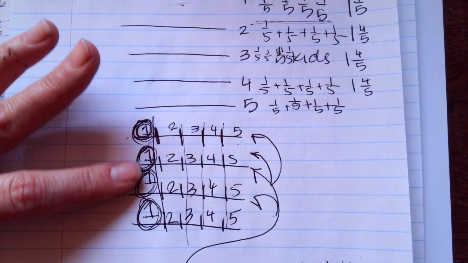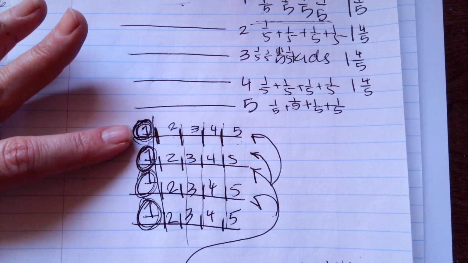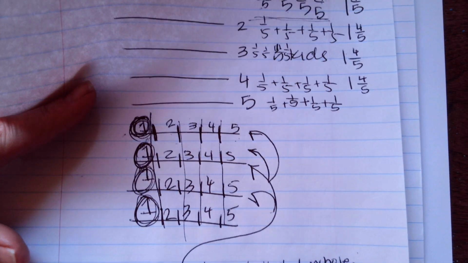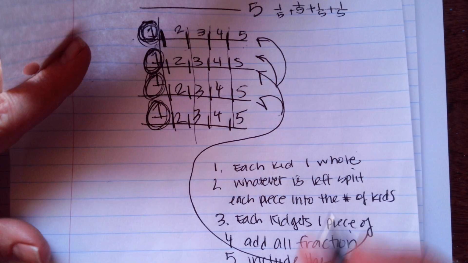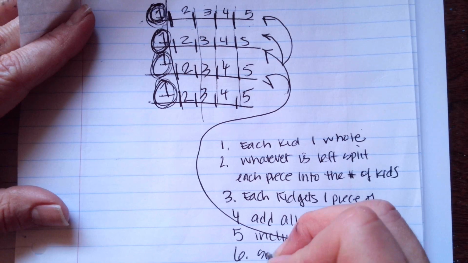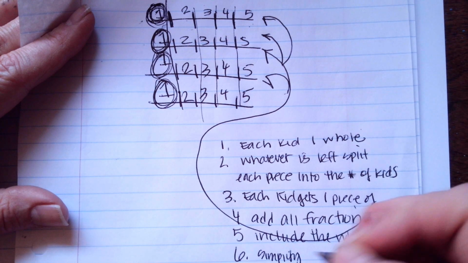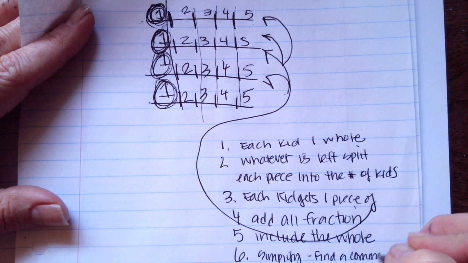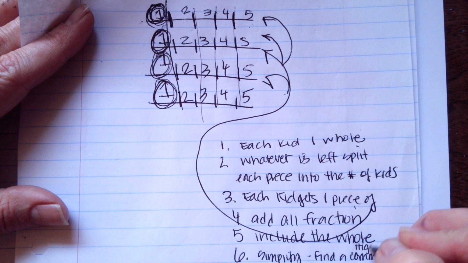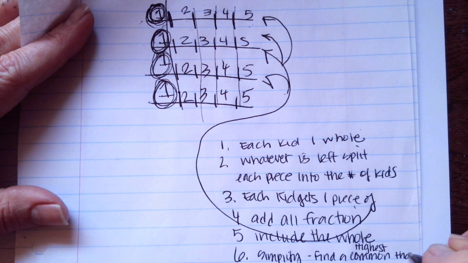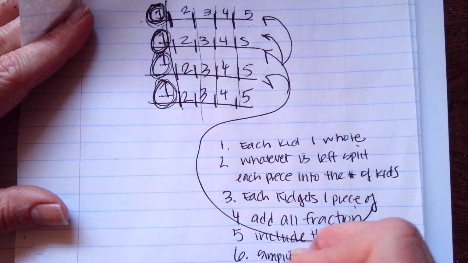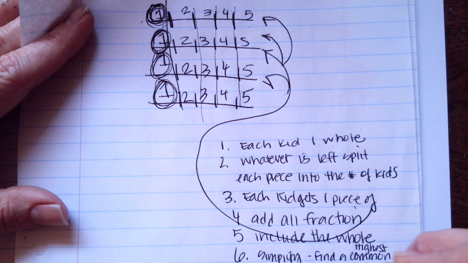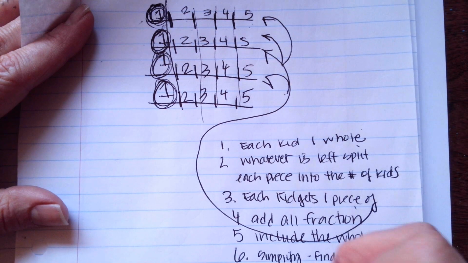And then there's not enough to give the 5 kids 1 whole of this below, which is why we had to split it up. And then the 6th step is to simplify. And that is when we find a common number. And we want the highest common number that the numerator and denominator can be divided by.